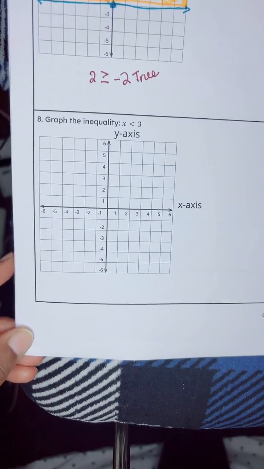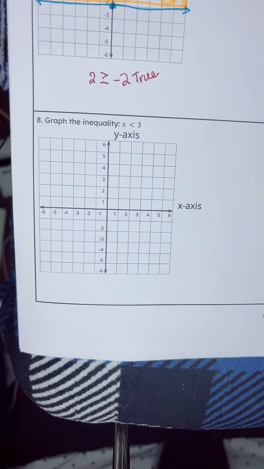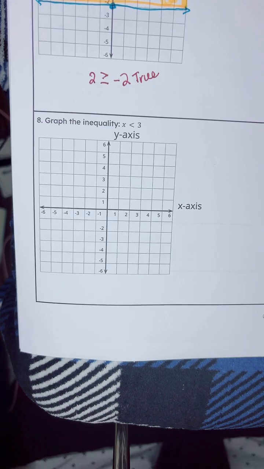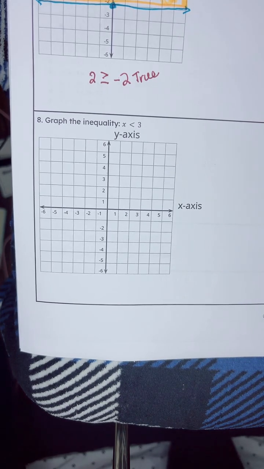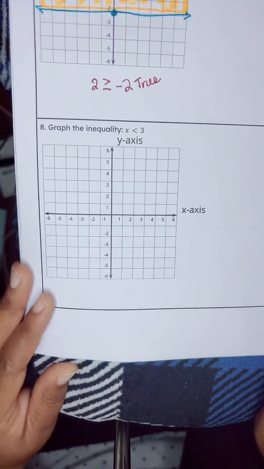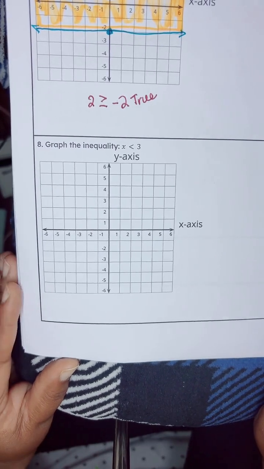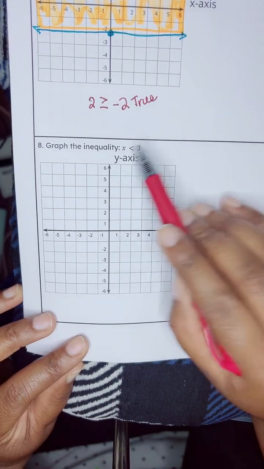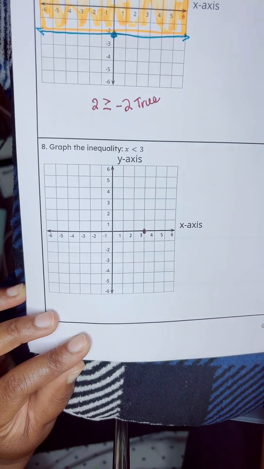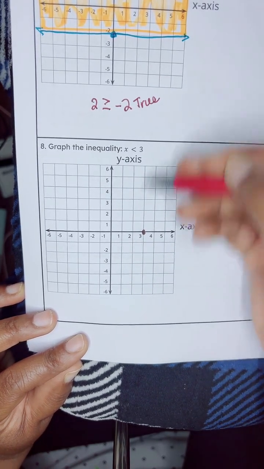All right, what about number 8? Oh, let's go. T's in the house. Okay, vertical line, vertical line. Beautiful, because it's an x. So we have x at 3, and we're going to do a vertical line. That means up and down.